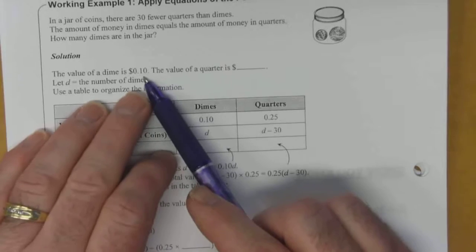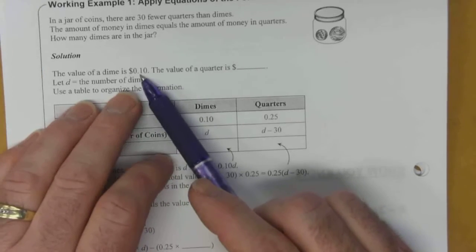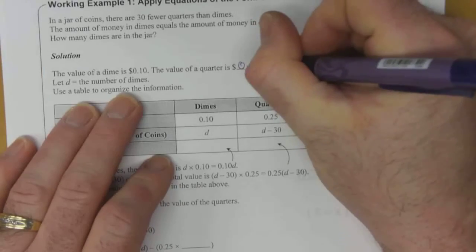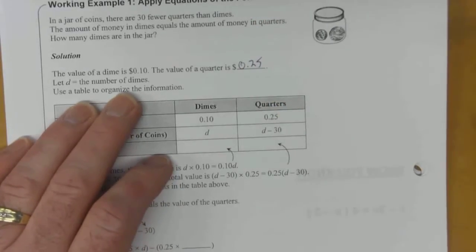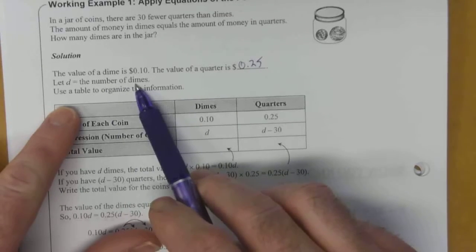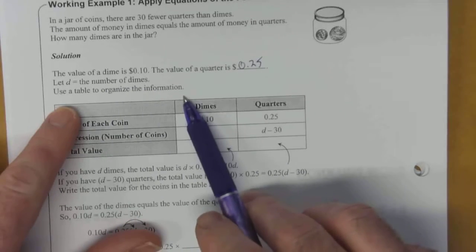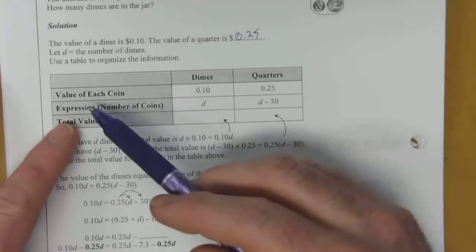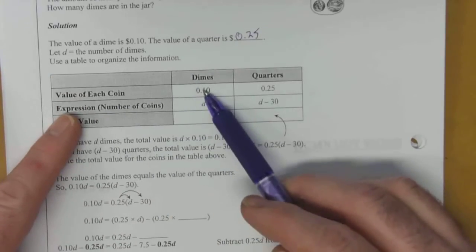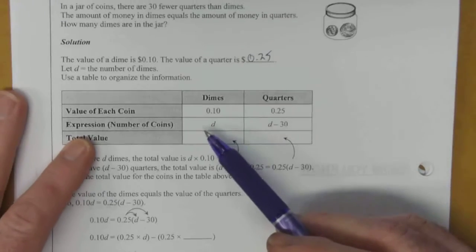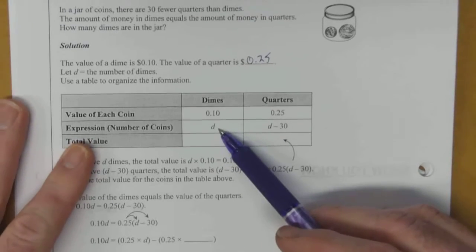So the value of a dime we know is worth 10 cents, so that's $0.10. The value of a quarter is $0.25. We're going to let the letter D equal the number of dimes, and we're going to use a table to organize our information. Tables can be very handy. So the value of each coin, 10 cents for dimes, 25 cents for quarters. We're going to say that dimes is represented by D.